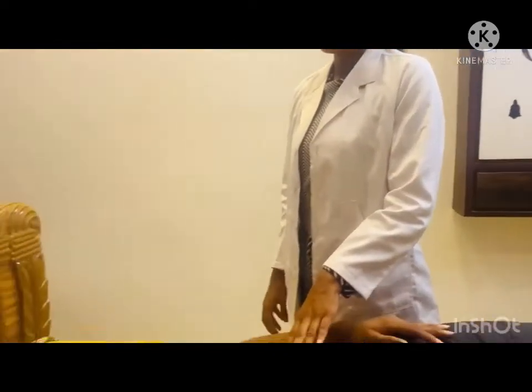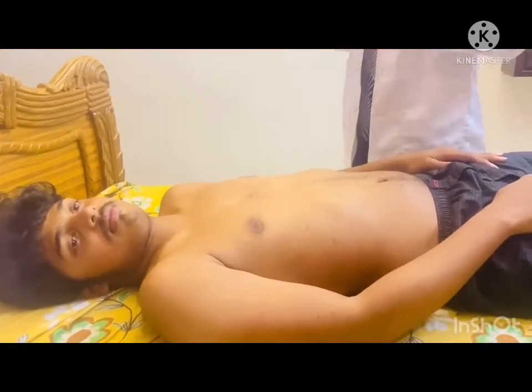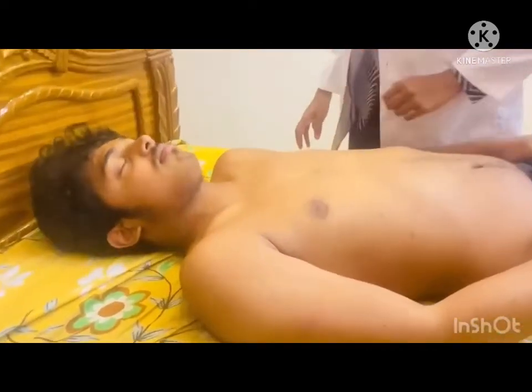JVP examination, jugular venous pressure. To examine the JVP, the patient should be leaning at a 45 degree semi-supine position and the neck should be turned slightly towards the left side. Can you move ahead to the left side?